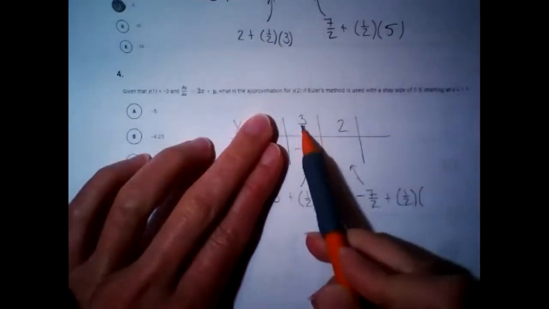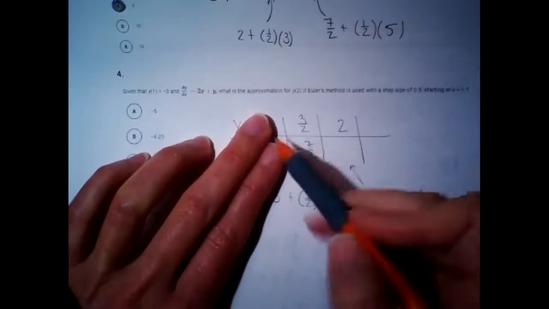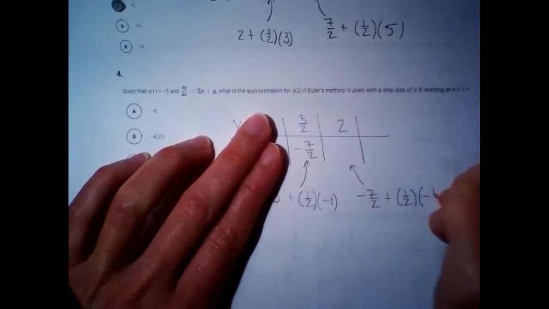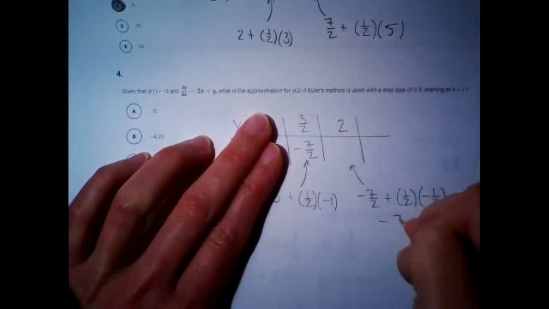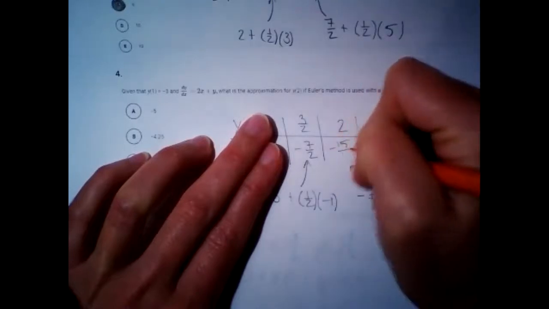All right, so if we put in 3 halves for x, the 2's are going to cancel. That would just be 3 plus the y. So 3 minus 3 and a half, that would be -a half. All right, so this is -7 halves minus a fourth. And so, what is that? -14 fourths minus 1/4, so -15 fourths.